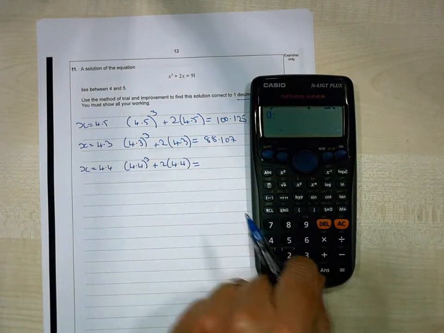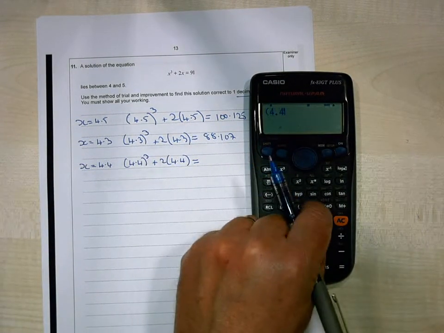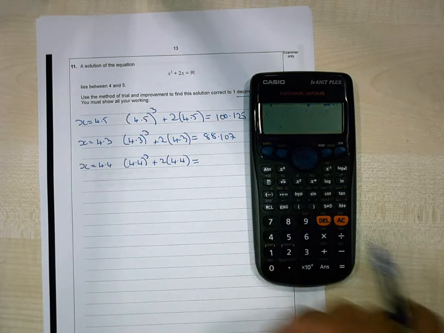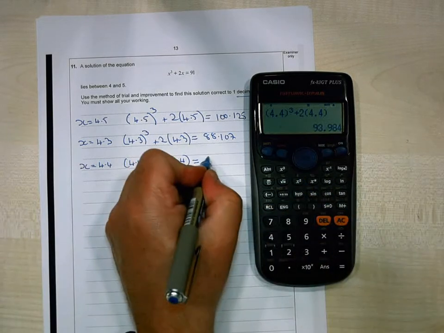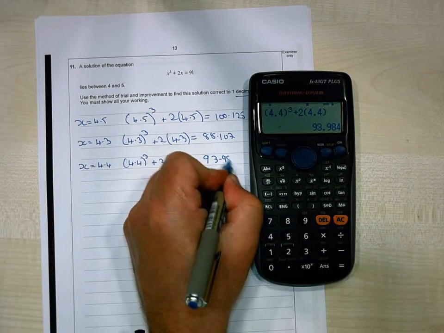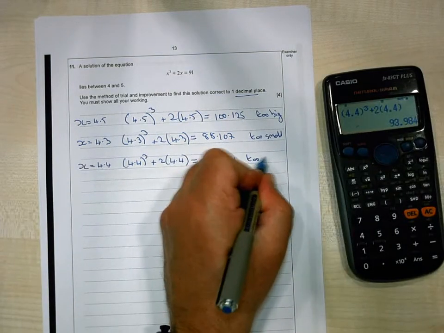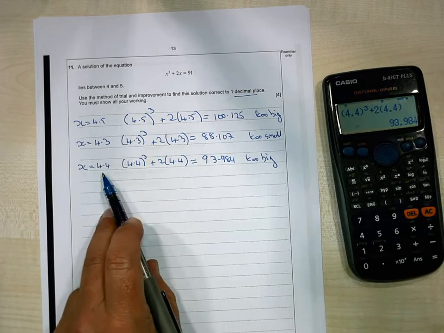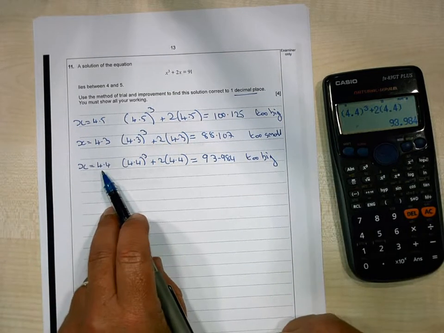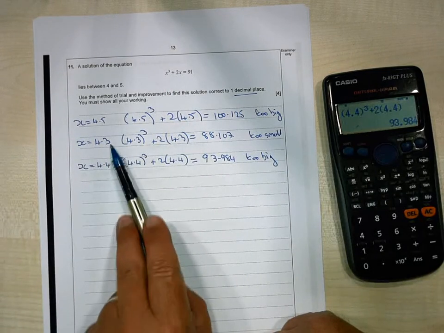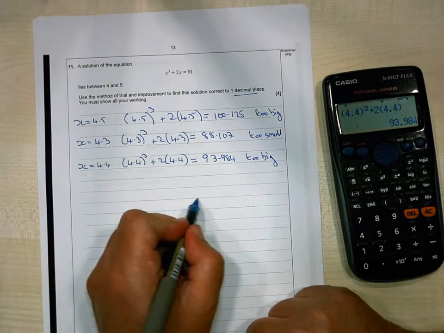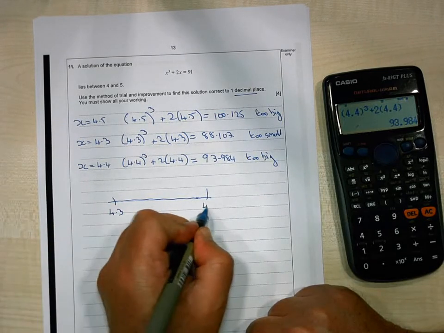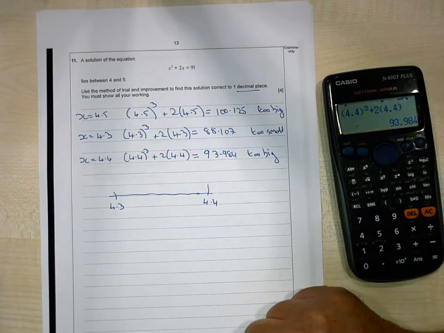So let's try that. 93.984, so that's too big. So 4.3 is too small, 4.4 is too big. So the value of x lies somewhere between 4.3 and 4.4. So that means one of those is my answer. I just need to decide which one.